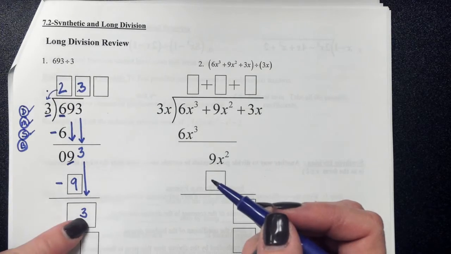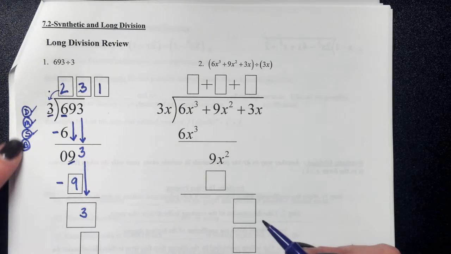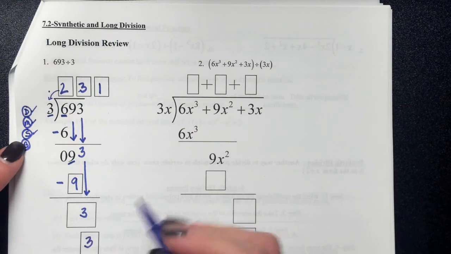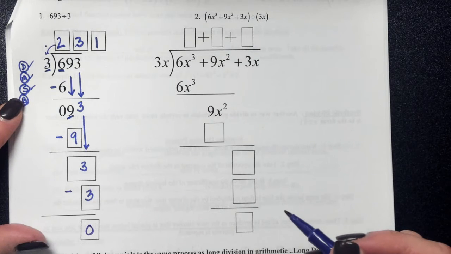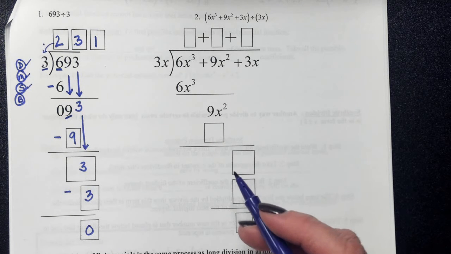Well, 3 divided by 3 gives me 1. So I'm going to place a 1 at the top. Repeat my process again. 1 times 3 is 3. Then I'm going to subtract, and 3 minus 3 is 0. So I have no remainder, and my answer would be 231. The process is exactly the same even when you're dealing with polynomials.